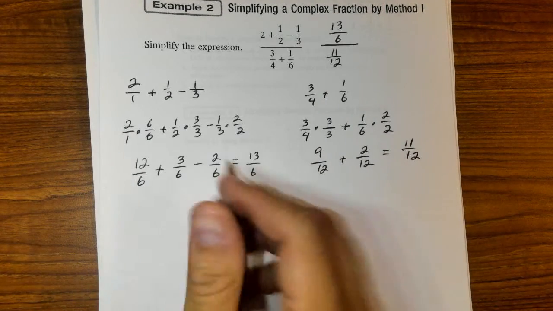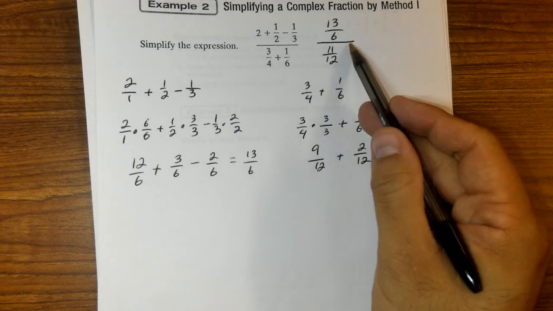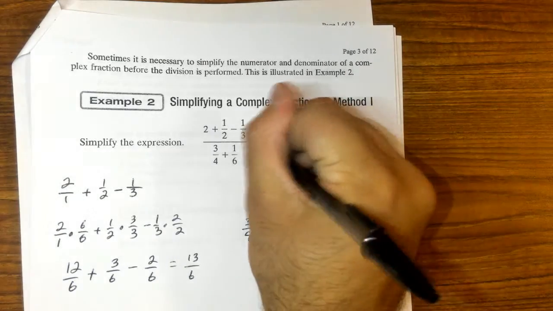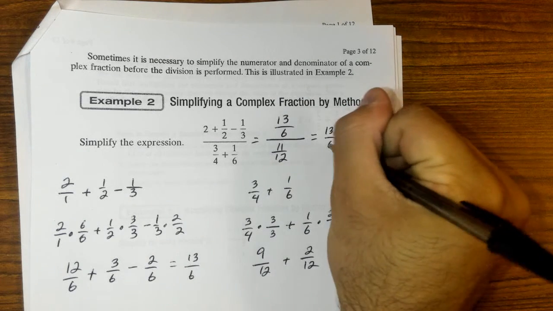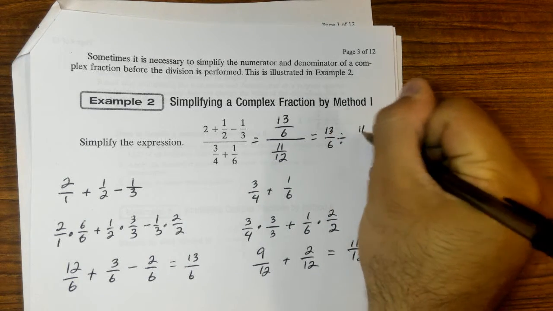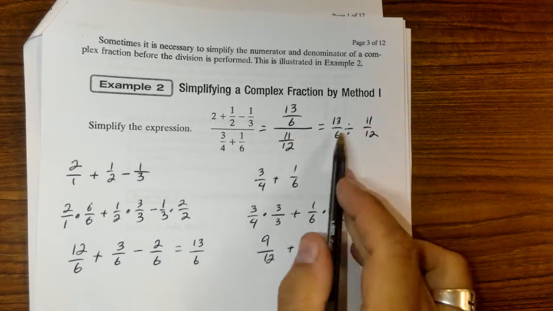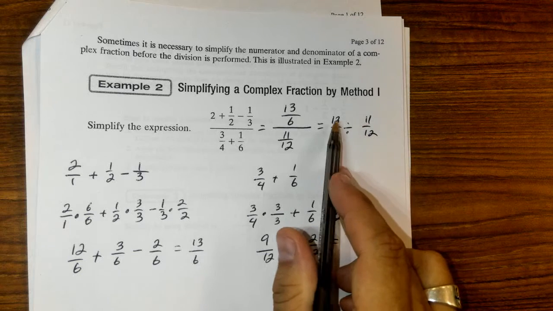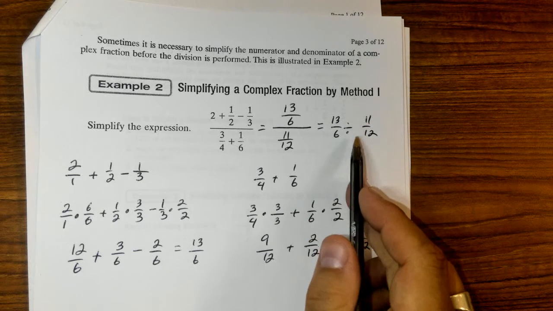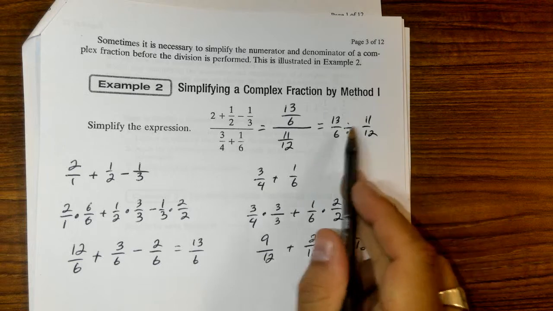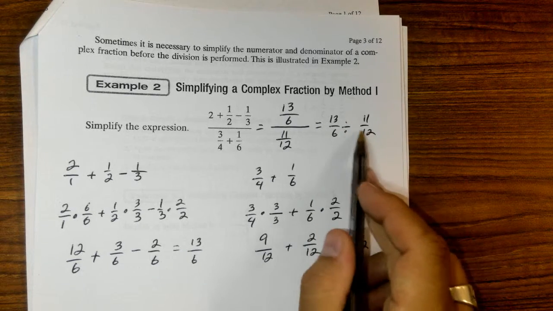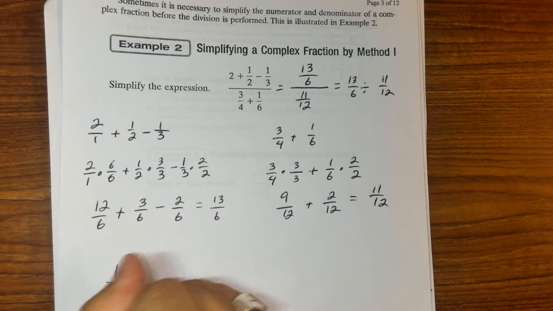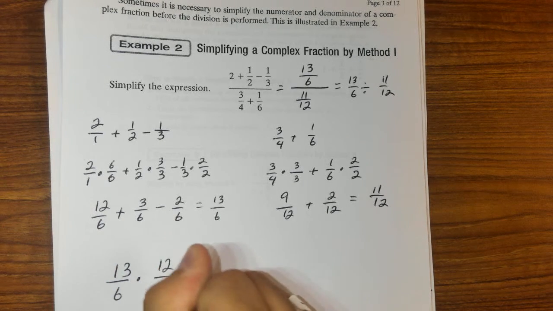So now what I really have, and I'm going to rewrite this problem over here, is 13 over 6 divided by 11 over 12. These two are equivalent to each other. I'm dividing 13 over 6 by 11 over 12. And in mathematics, we do not divide fractions, we multiply by the reciprocal of the second fraction. So that is going to turn into 13 over 6 times 12 over 11.